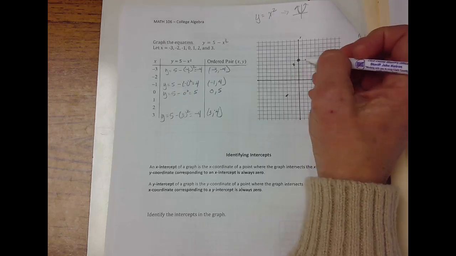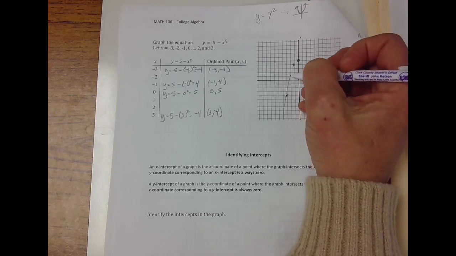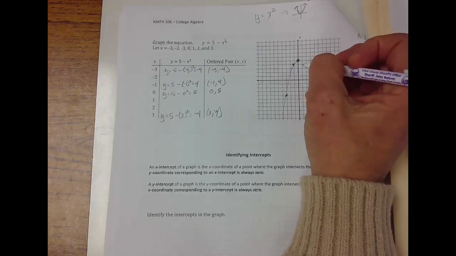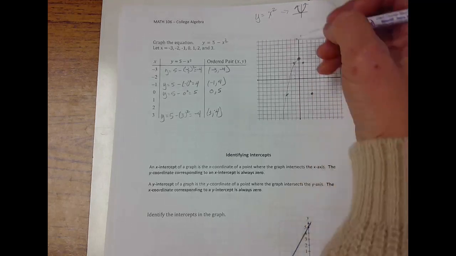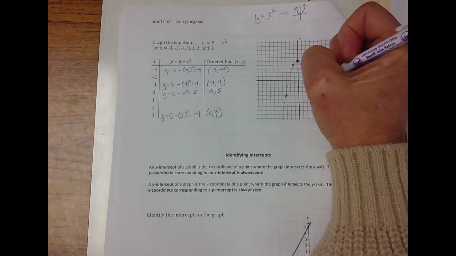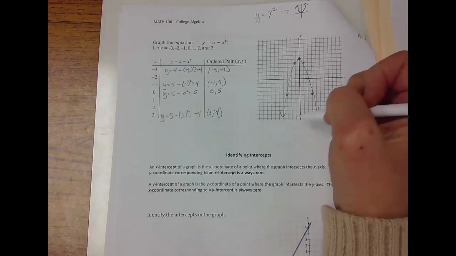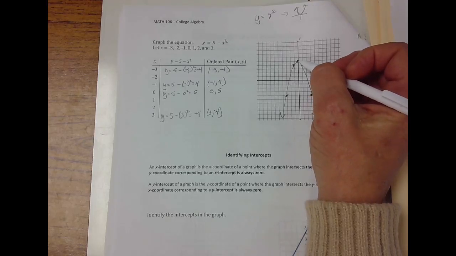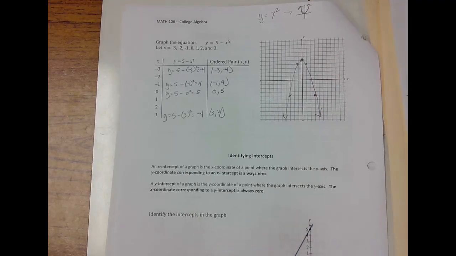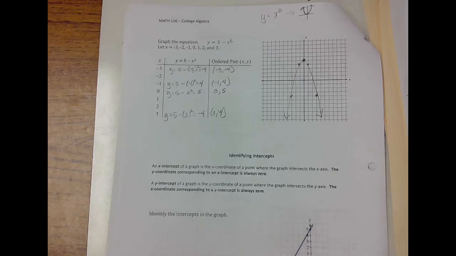And that would indicate, when I put my symmetry, that when x is 1, it's also going to be 4. And so I have an inverted parabola, and that starts with a vertex point of 0, 5. Negative. Any questions on that part?